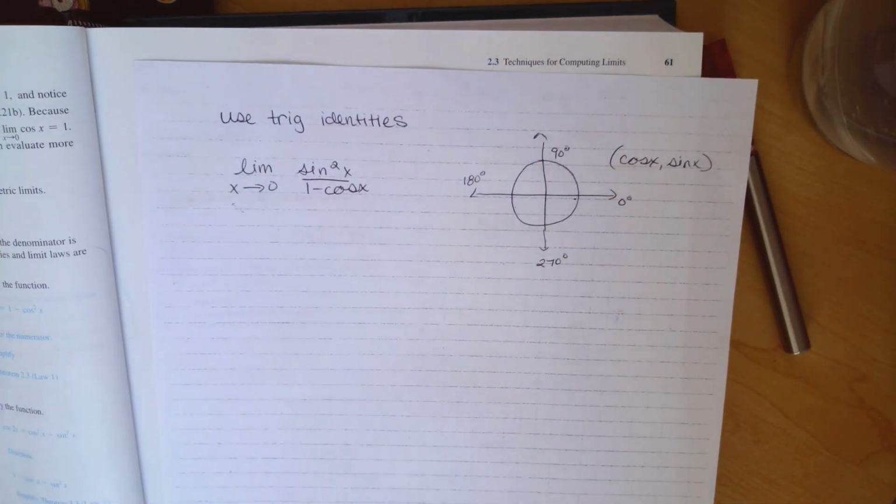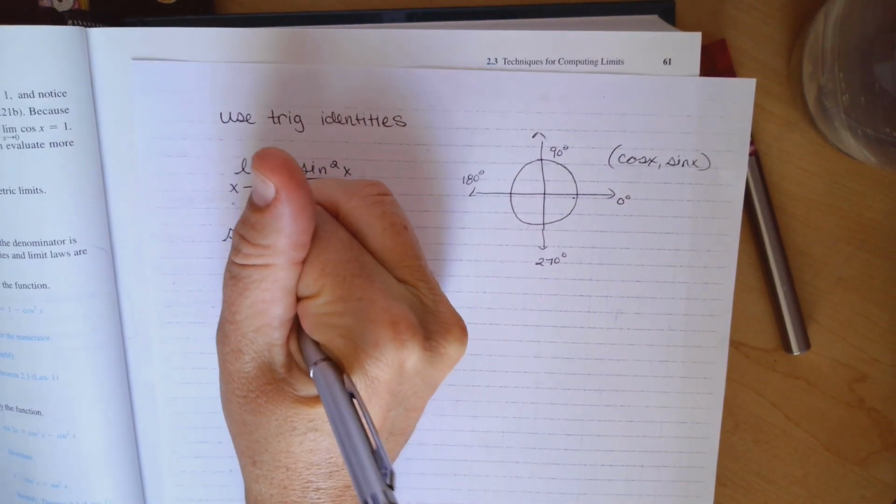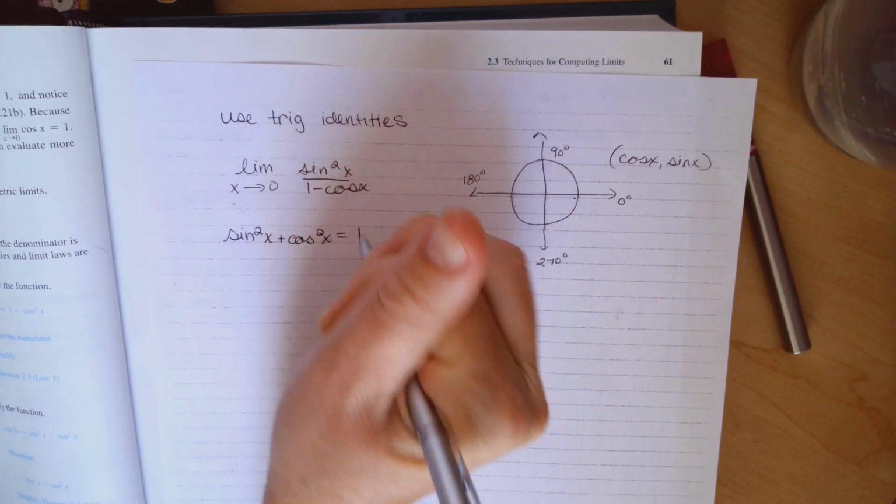One choice that we have is to try and manipulate this in some way so that we can cross some things out. So let's look at, if we remember, does anyone remember sine squared x plus cosine squared x equals 1?